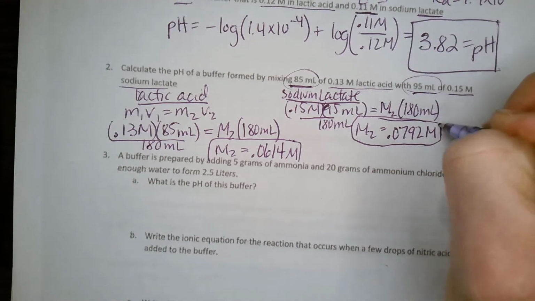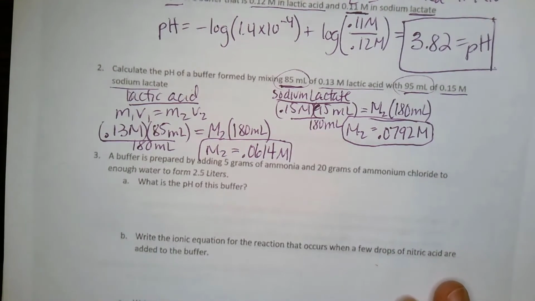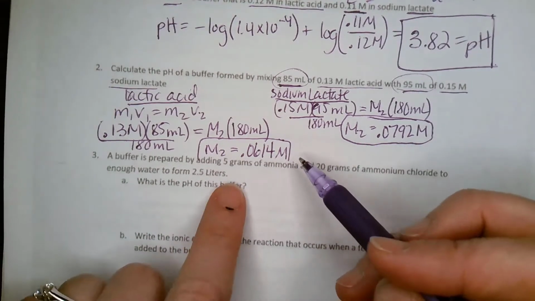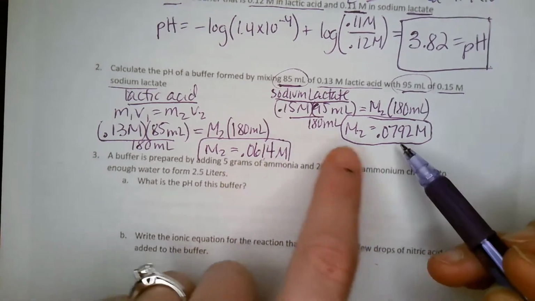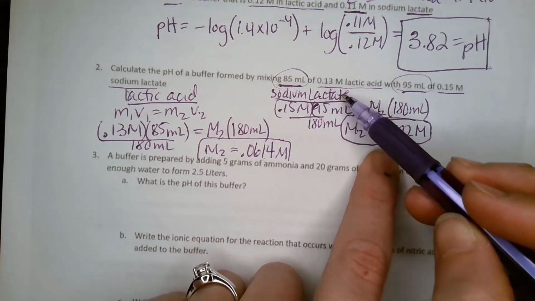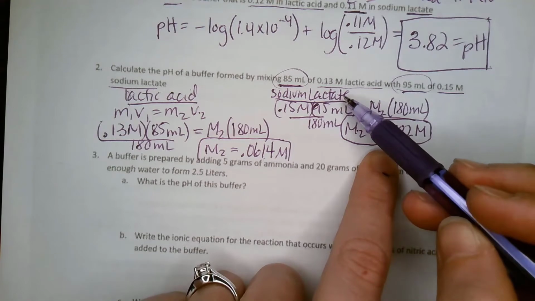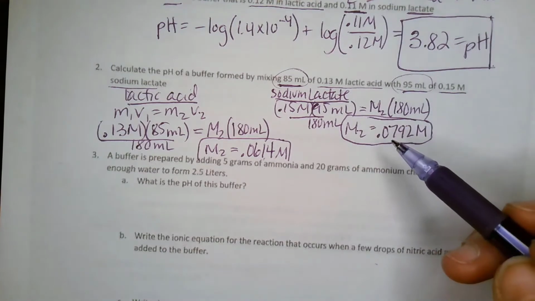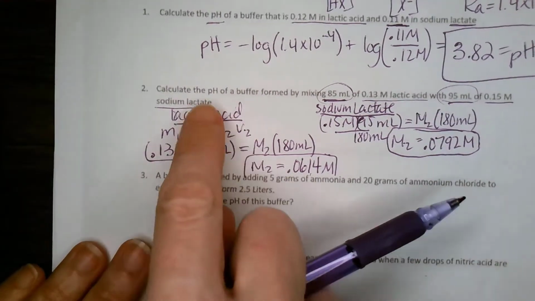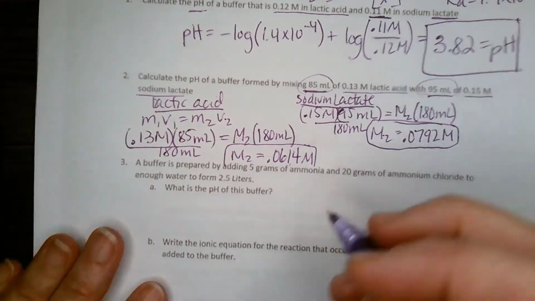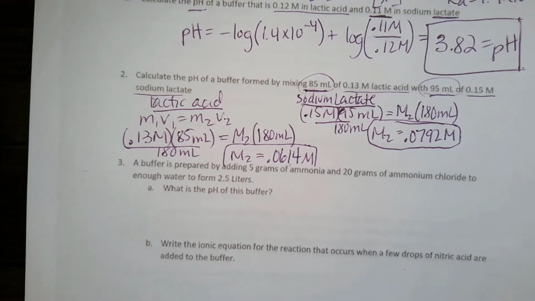Okay, there's our concentrations. We've got our acid concentration, and we've got our lactate concentration, which is that conjugate base. Now we can plug that into the Henderson-Hasselbalch and find the pH. I'm going to use a different color here.